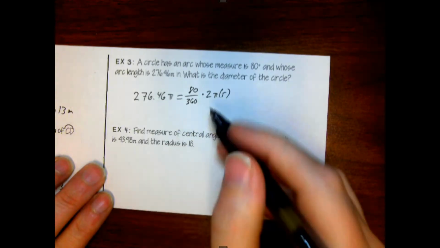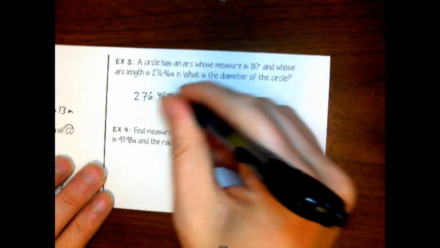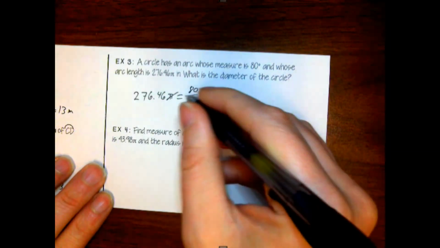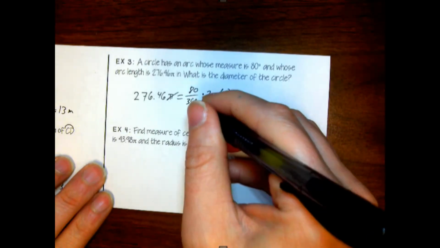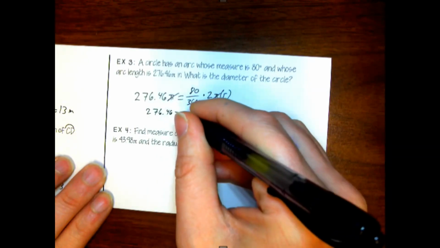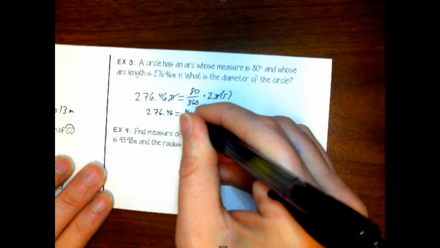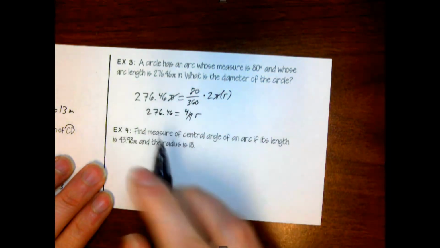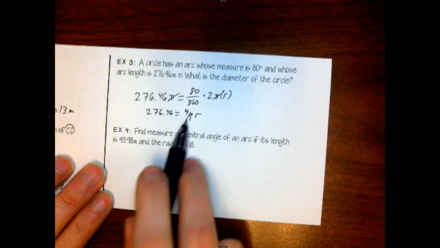So I can start by dividing both sides by pi because both sides have a pi on them, so this can just cross out. And I'm going to simplify this to 4 over 9. So 276.46 equals 4/9 times the radius. And then I can multiply both sides by 9/4 to eliminate that 4/9.